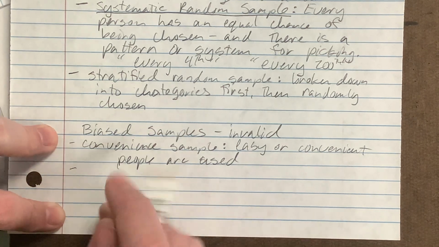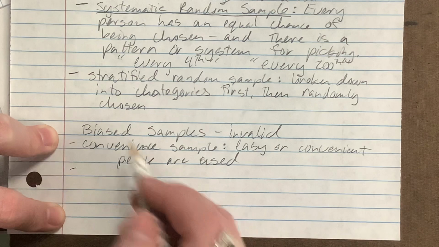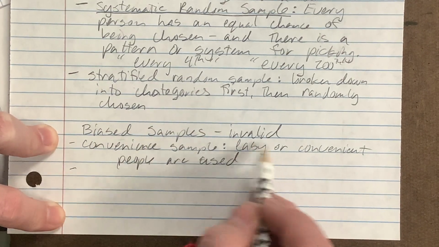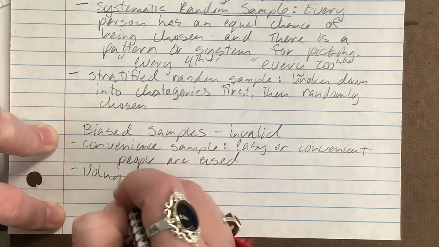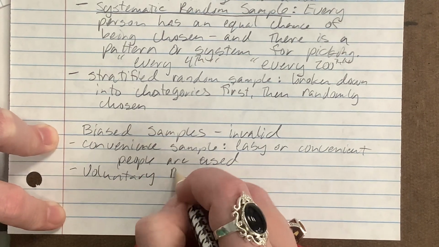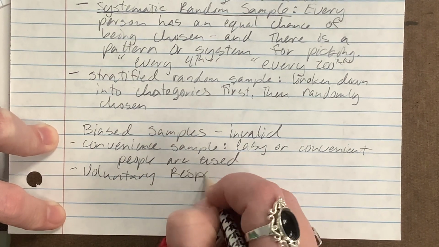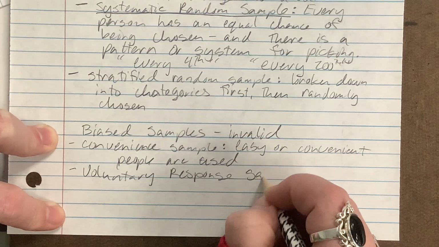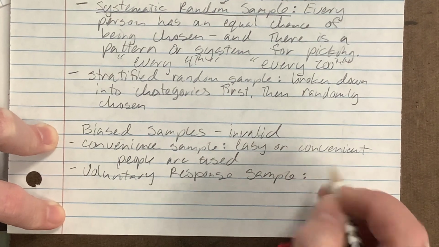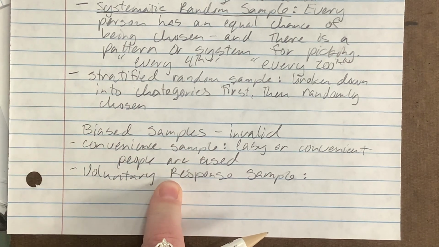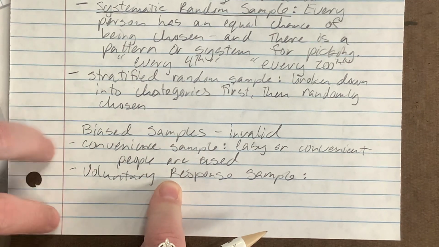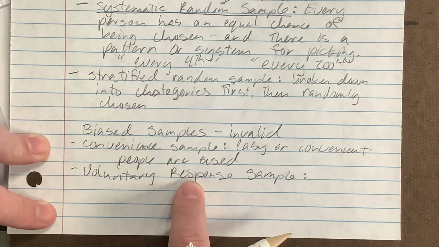Okay, and then the other one, and this one gets tricky for some people to understand that it is biased and invalid, and it is a voluntary response sample. Okay, notice first of all, random is not in either of these terms. So random's a good thing. That's not part of these names.